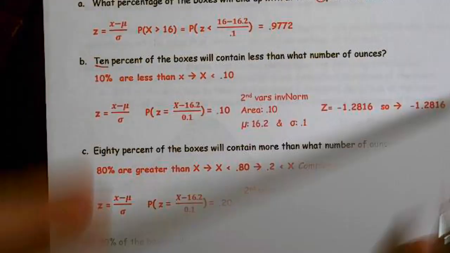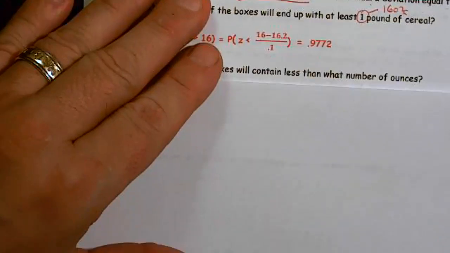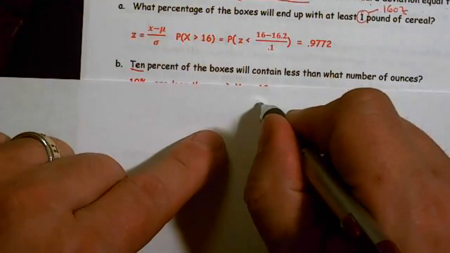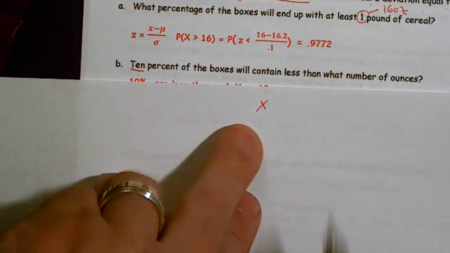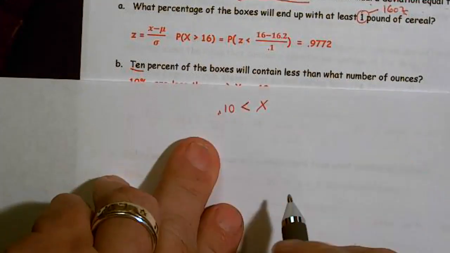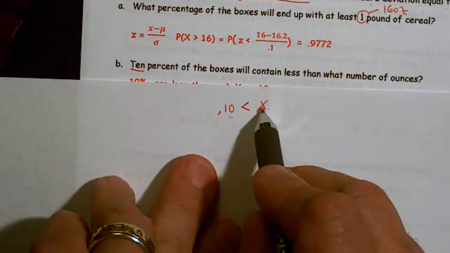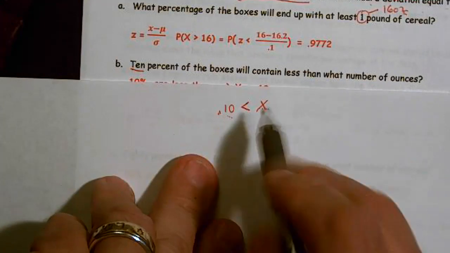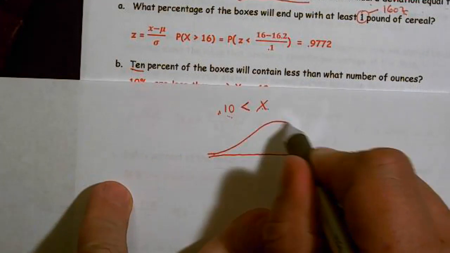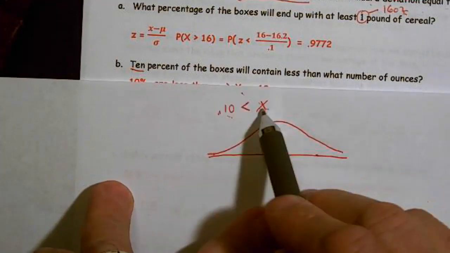First off, they say 10%, and as soon as they say less than what number, I don't know what the number is, so I'll call it X. But 10% or less means it's over here, so the X is above it, because 10% is less than this number. Draw it like that. It'll help you out a whole lot, because this is a confusing way to ask the question. It's not a hard computation, but 10% are less than that.